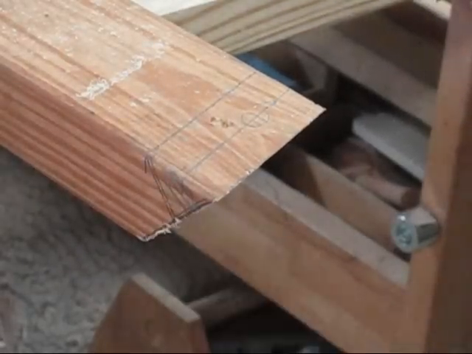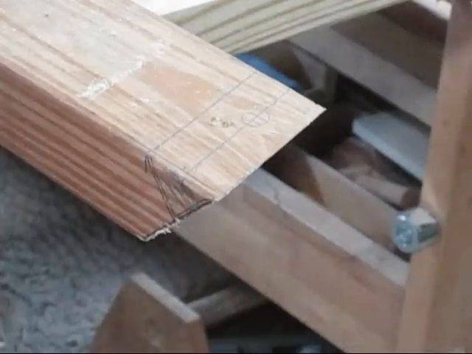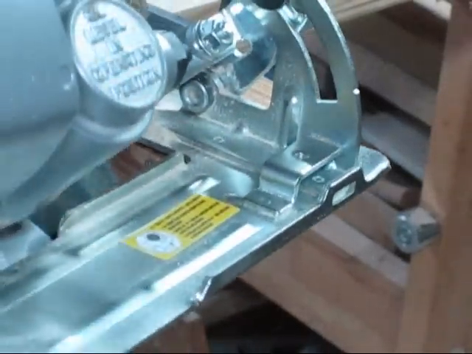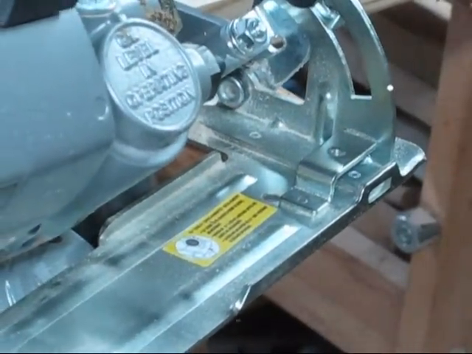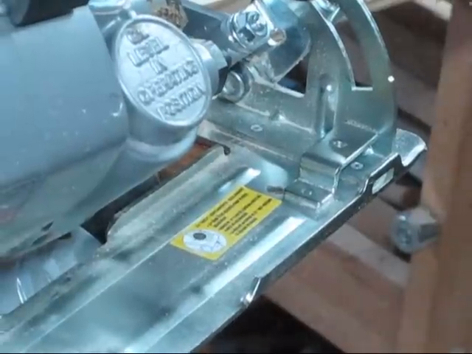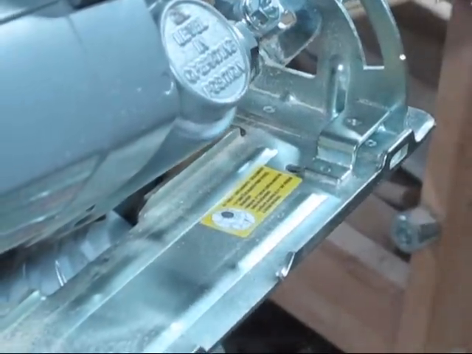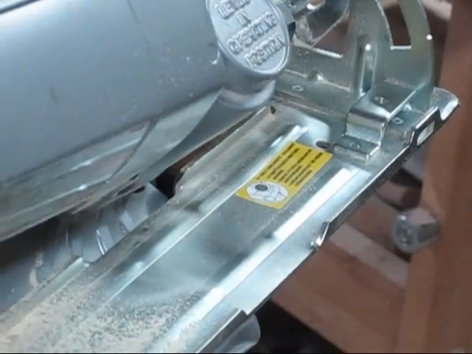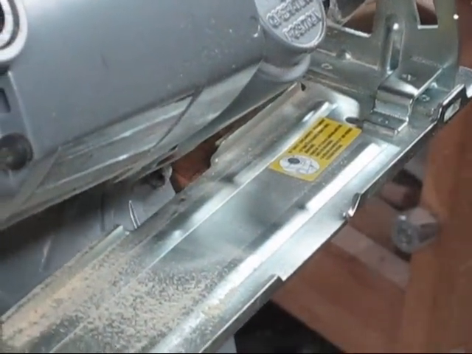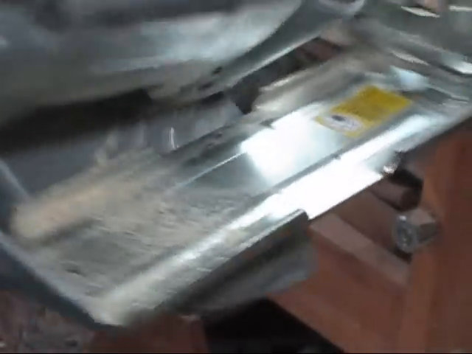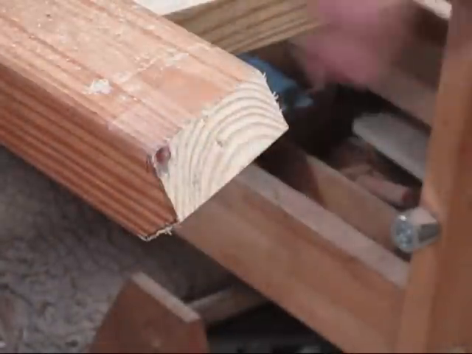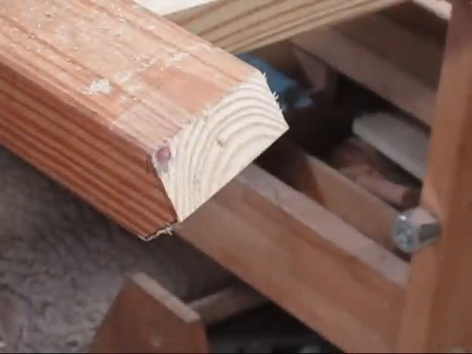Okay. There's one. Go to the other side, flip your saw around, and you'll cut the back side. There you go. You got a nice, pretty cheek cut.